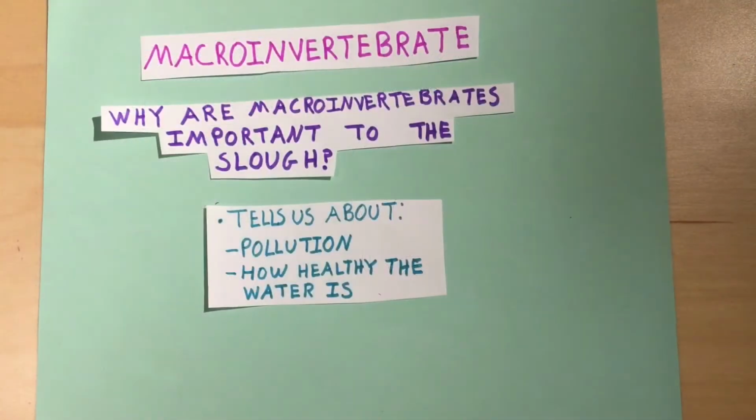So why are we talking about macroinvertebrates, and why are macroinvertebrates so important to the slough specifically and in general, just water quality? So macroinvertebrates tell us a lot. They tell us how much pollution could be in the water. If there are some macroinvertebrates who really, really like clean, cool water that's very clear, and you find them in your stream or in your pond, that lets you know that the water is super, super healthy and there's a lot of animals that can live there.